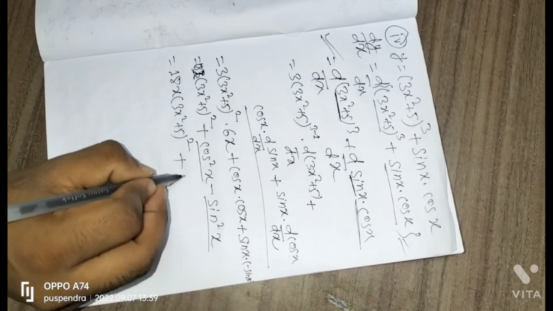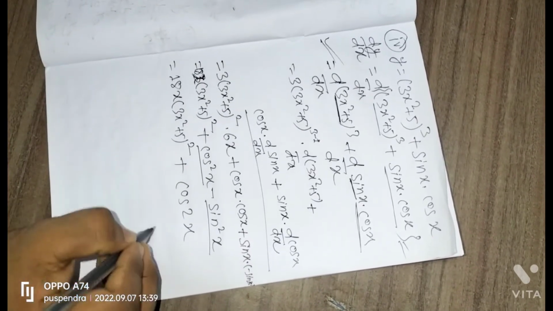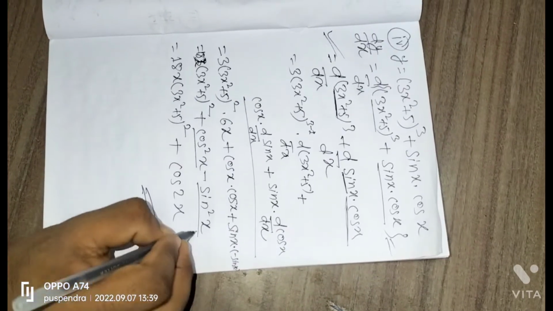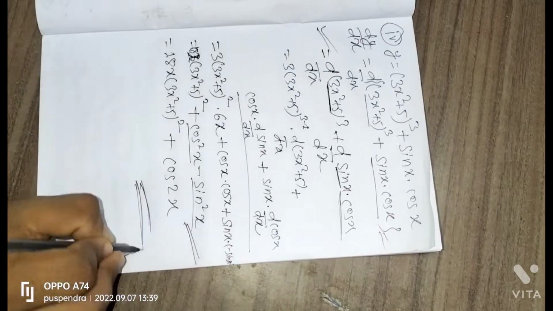What is the formula of this? The formula is cos 2x. This will be our final answer. We can do it the other way also, but if you know the formula then it is better to write this.